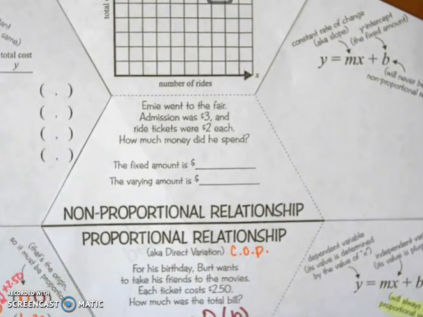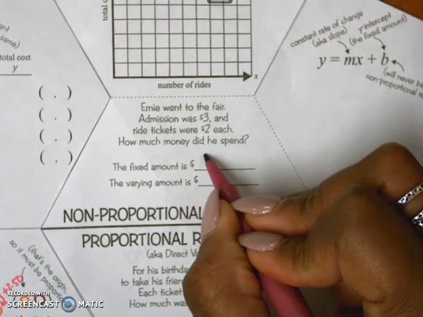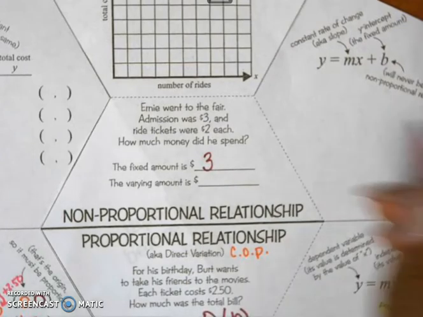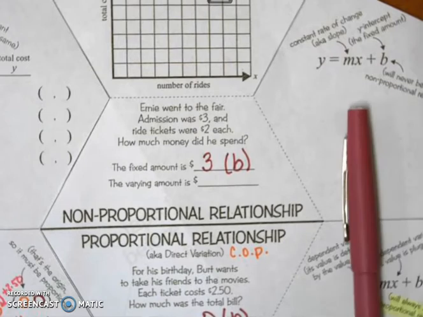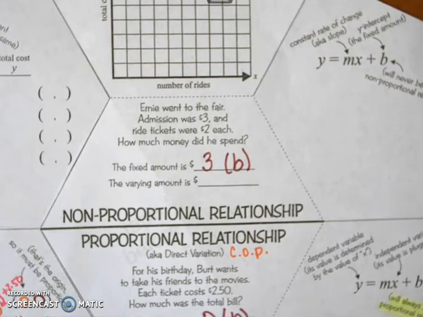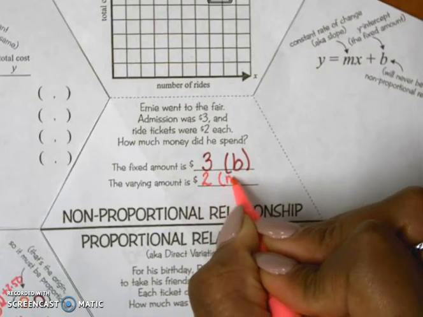It says Ernie went to the fair. Admission was $3, and the ride tickets were $2 each. How much money did he spend? My fixed amount in this case will be my admission because I have to pay to go to the park. So that'll be $3. That represents my B. And my varying amount, or the amount that will always change, is the $2 because it depends on how many rides I ride.